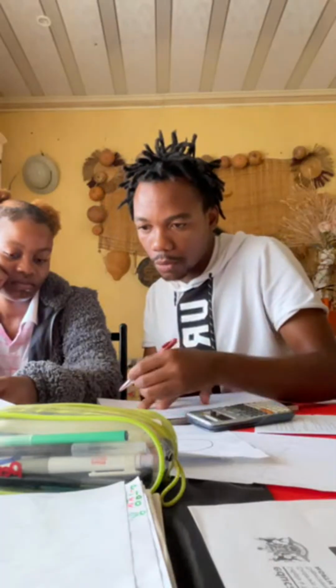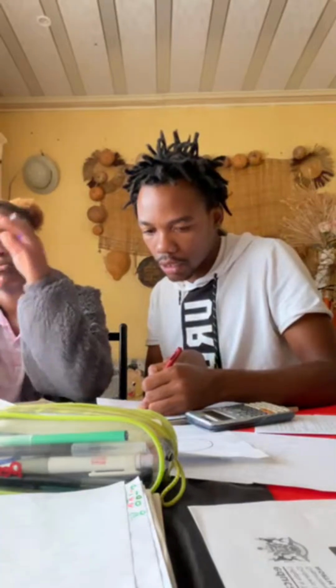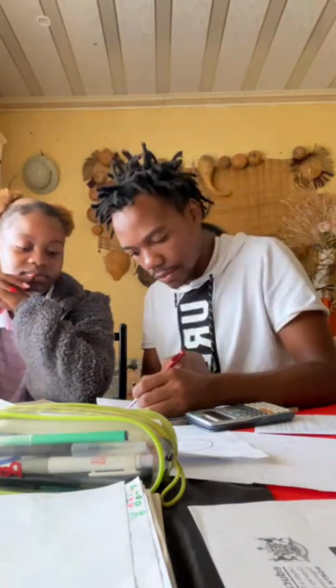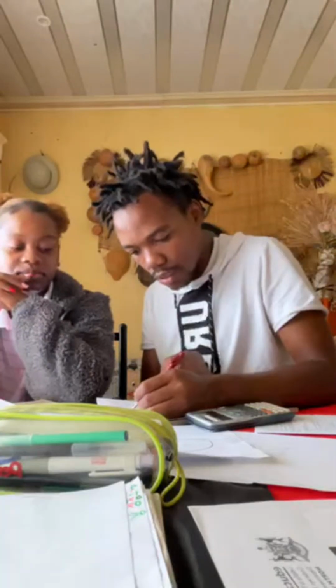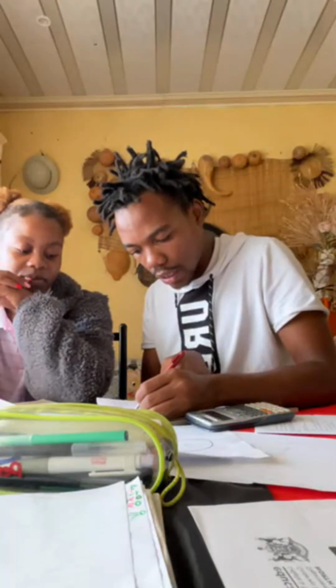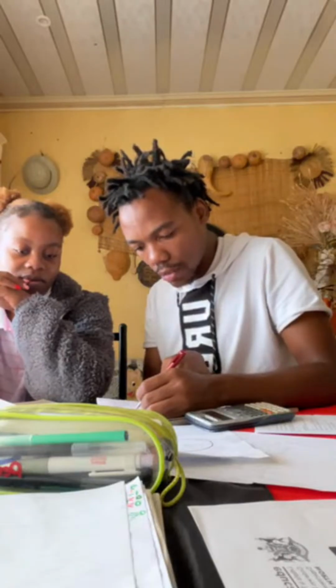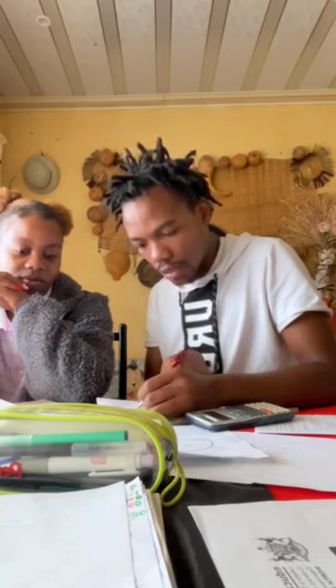Did you copy the coordinates correctly? You sure? Okay. Y2, 6 minus 3, right? Perfect. Then this one, it's minus this minus this. This is positive 3 at the top. This is positive 4 at the top. Why?